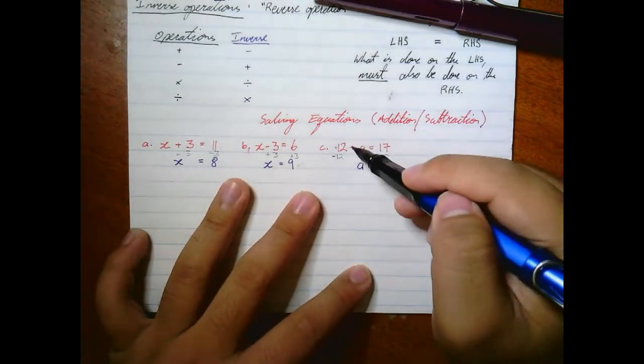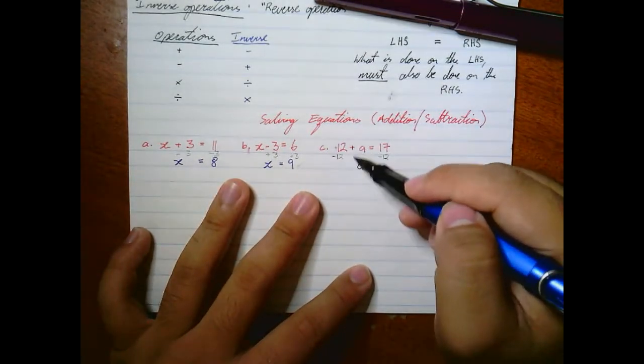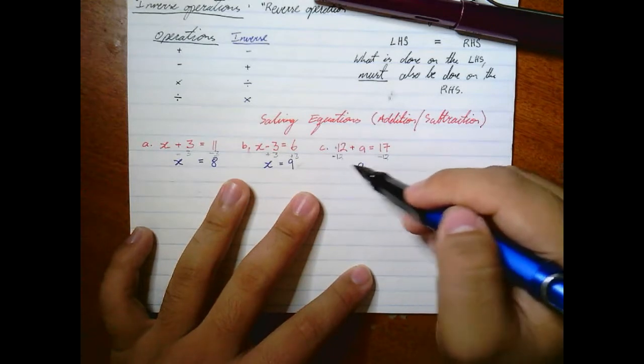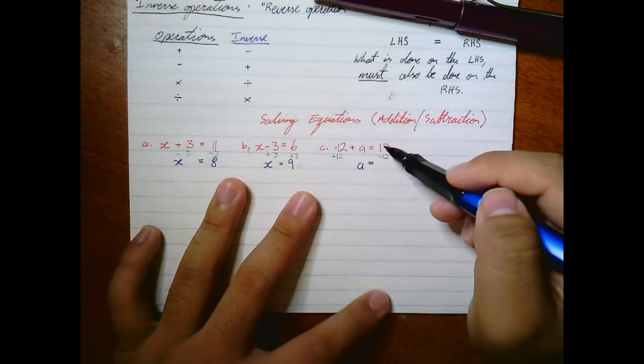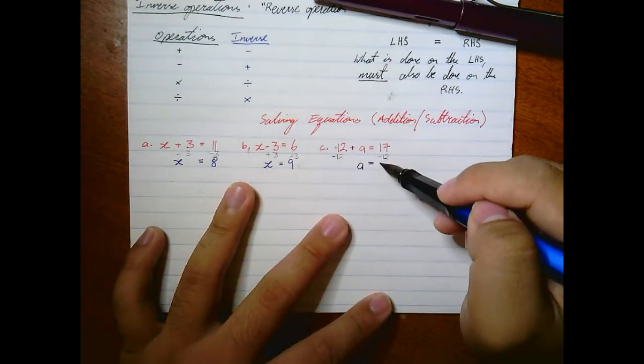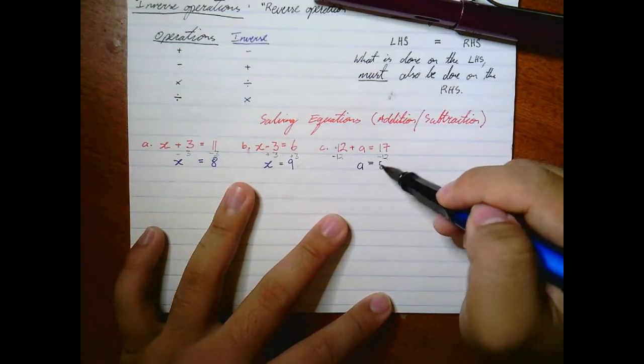And again, like I said, since we know it's positive and there's nothing in front of it, we don't write the plus. We just leave it out. And what is 17 minus 12? 17 minus 12 is 5.